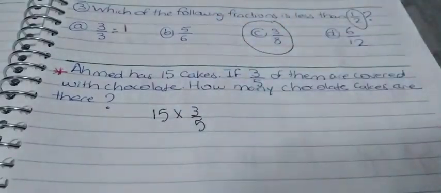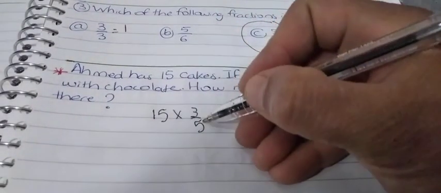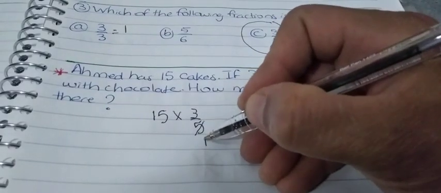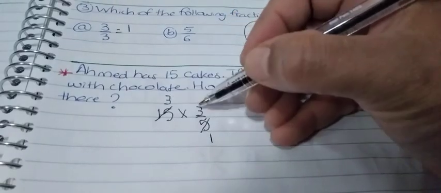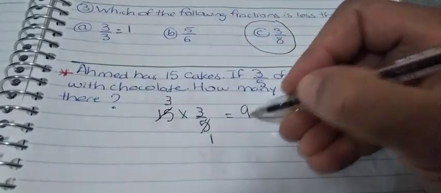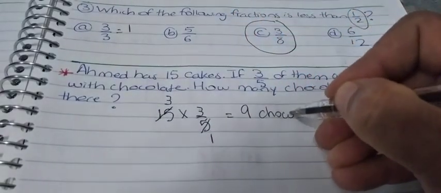Here we divide by 5. 5 by 5 equals 1. And the 15, we divide by 5, it's equal to 3. So 3 times 3 equals 9. 9 chocolate cakes.